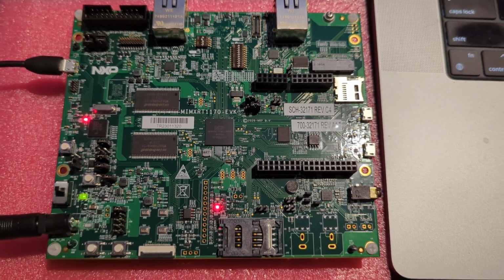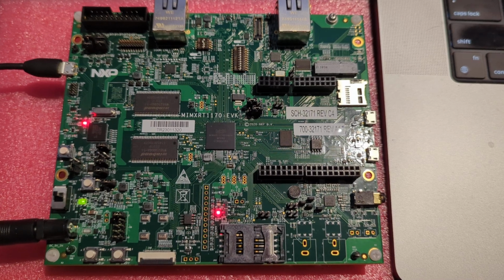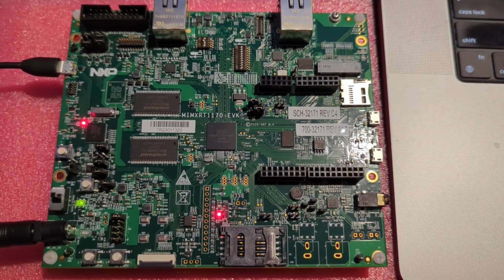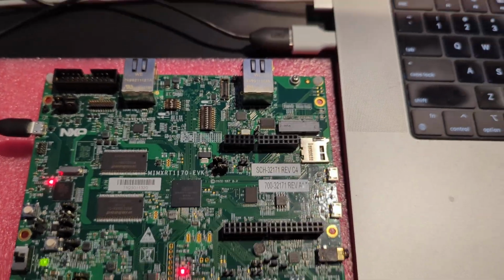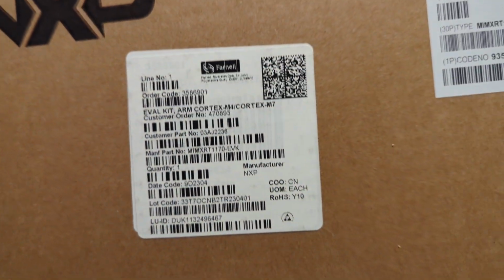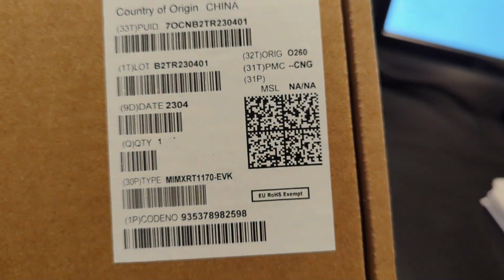Yes, hello. This is the second video I'm doing with Debug. This kit I got is the RTX1170-EVK. Note it is not the B version, it is just the EVK version. Here is some more information on the actual package, just the serial number, part number, and such. NXP.